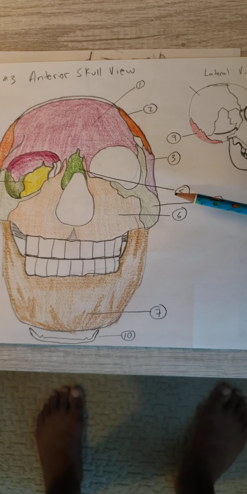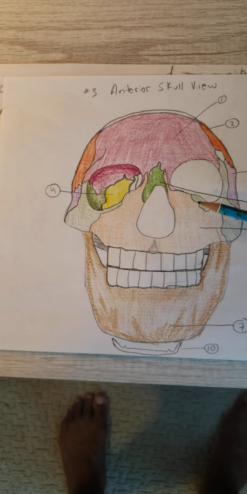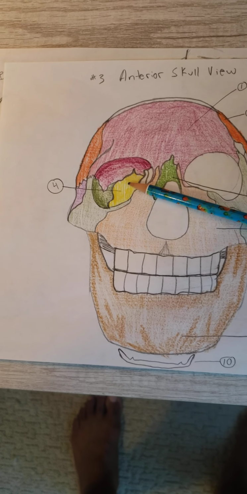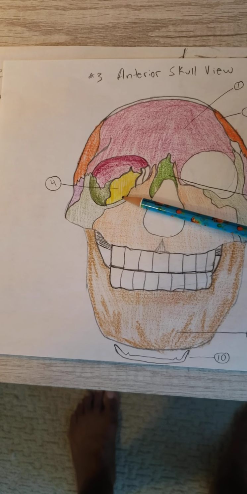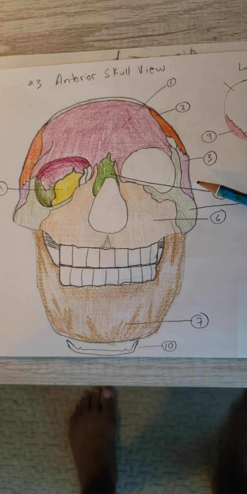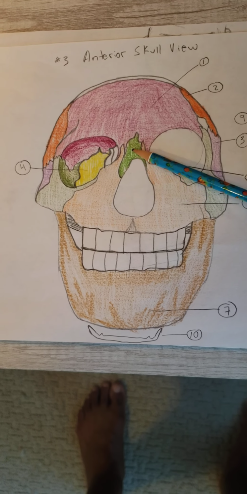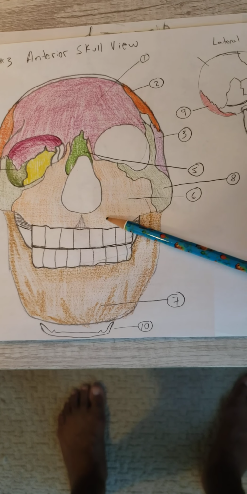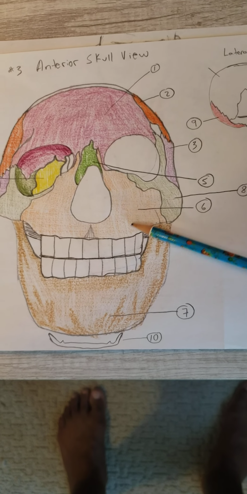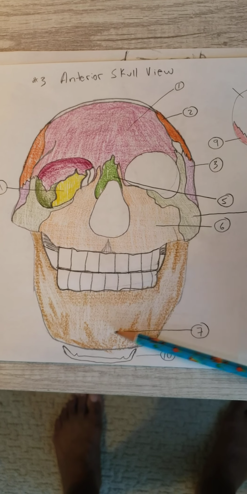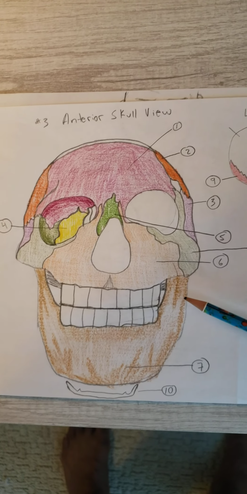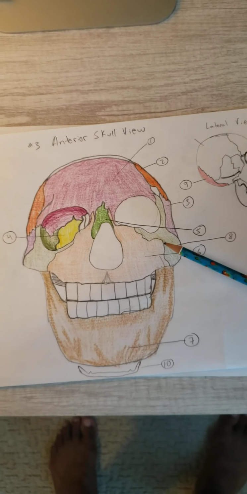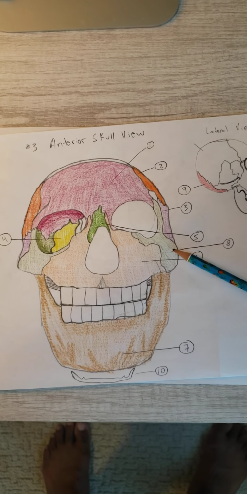Number 4, the sphenoid bone, in the back of the eye socket right there. Number 5, the nasal bone, above where your nose goes. Number 6, the maxilla. Then we have our mandible, number 7. Our zygomatic bone is number 8, right here in green.